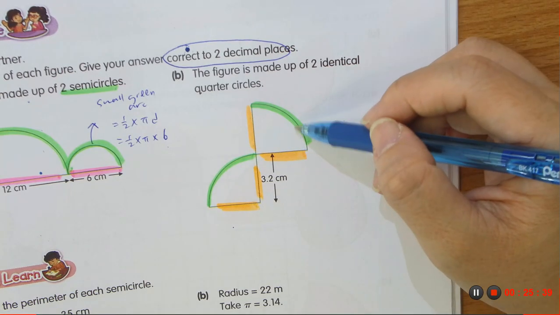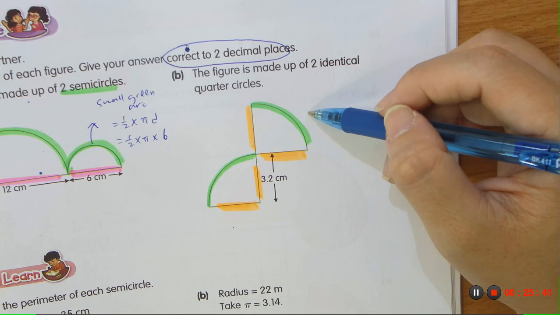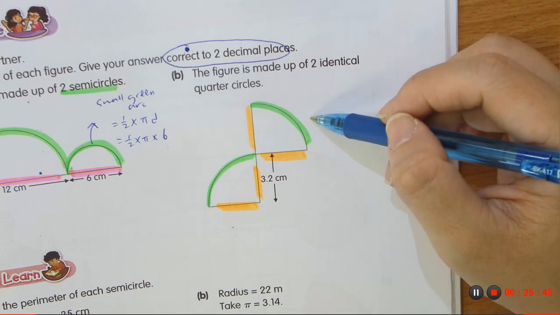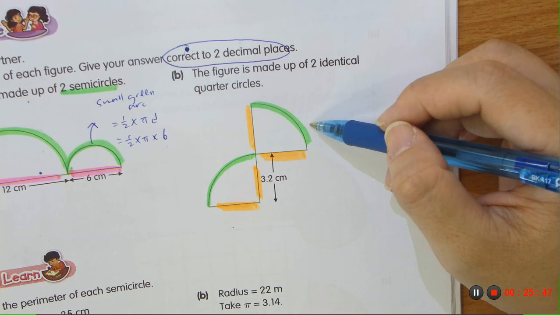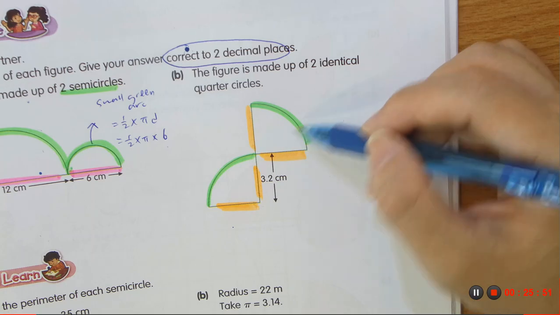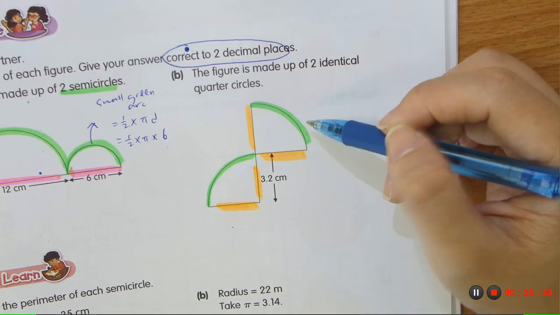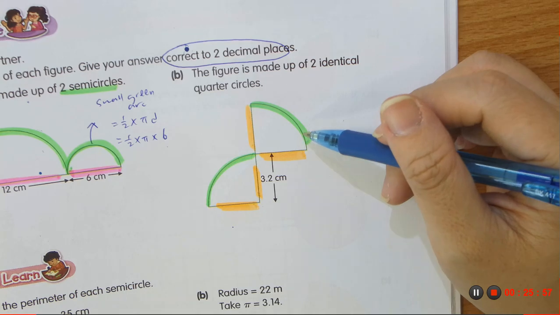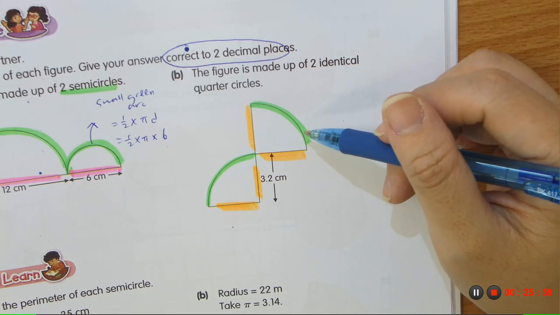Choice number 1, I find the individual arcs. What are the two individual arcs? They are two quarter circles, right? If I put the two quarter circle arcs together, option 2, what do I get? The semicircle. So there are two methods to do this.